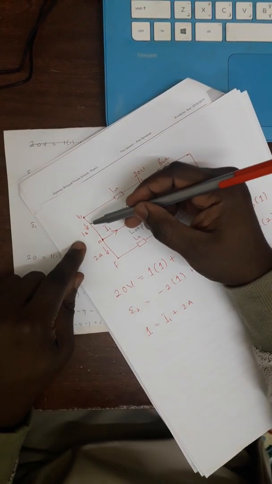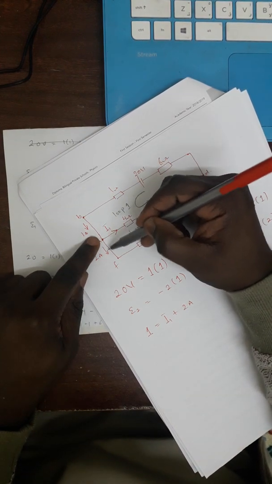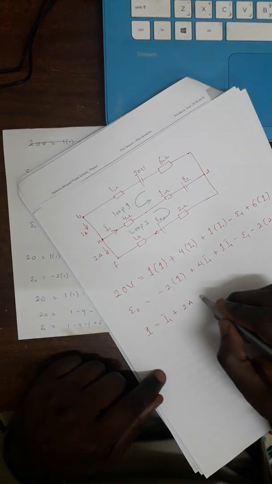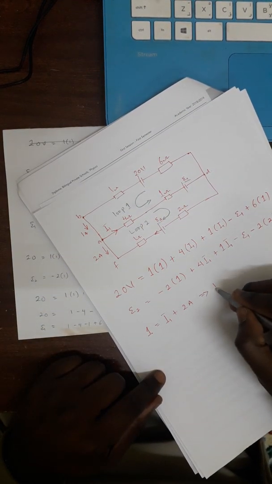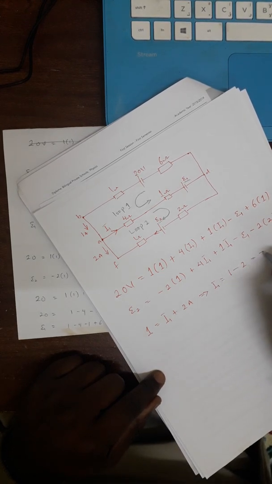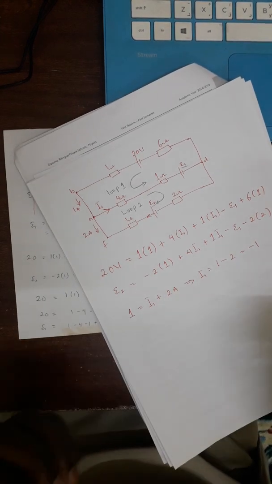You can see the current comes in like this, then you can see the direction of my pen. It distributes into I1 and 2 ampere. So this implies that my I1 is equals to 1 minus 2, which is equals to minus 1. That's the value for I1.